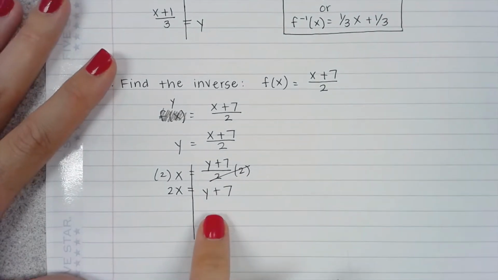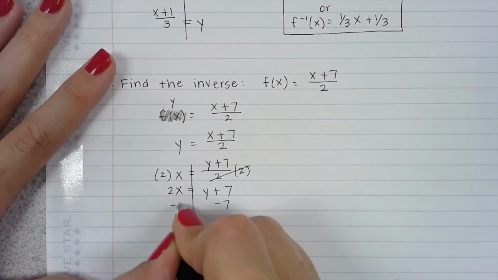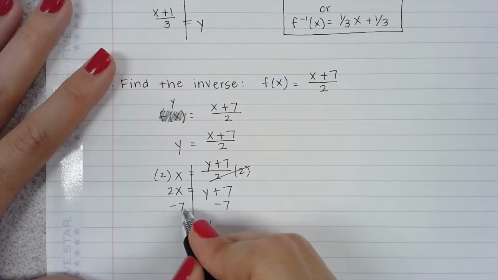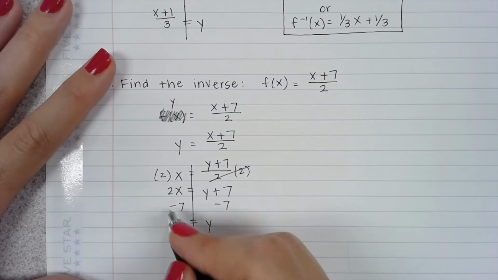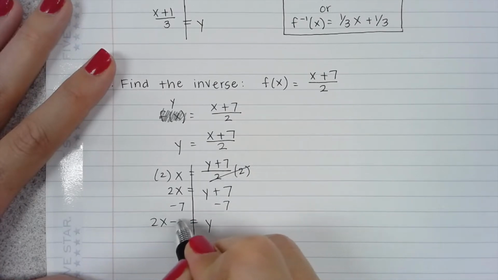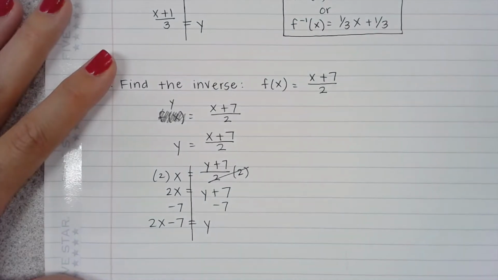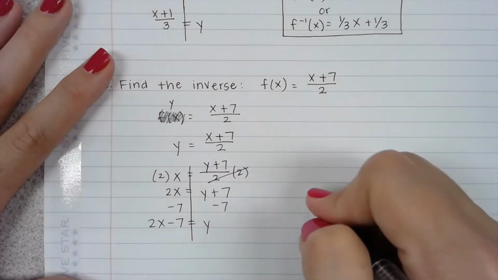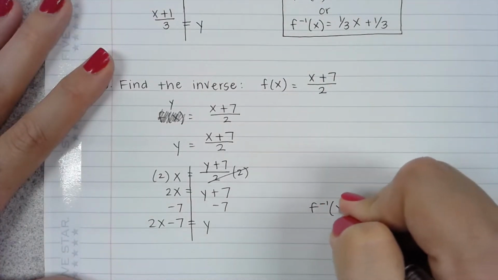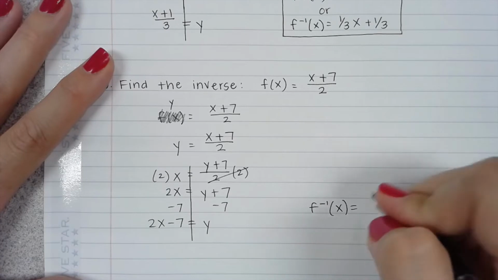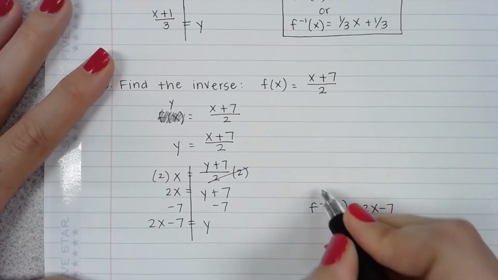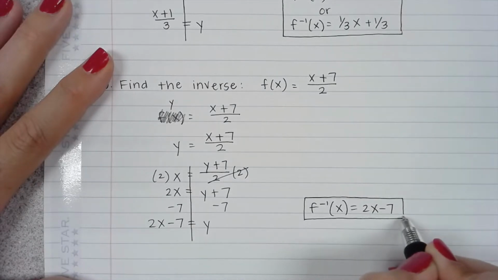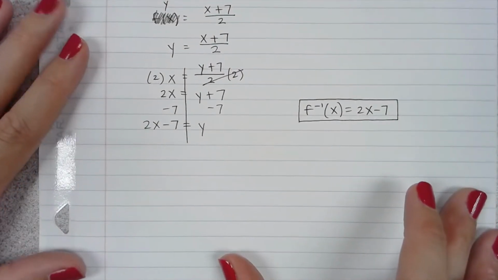And then I'm trying to get the y all by itself. So I'll finish by subtracting the 7 from both sides. Remember, right here, 2x take away 7 doesn't turn into negative 5x or anything like that, because they're not like terms, so they can't combine. So you get the y all by itself. The original function was written as f of x, and so when I write my answer to this question, it'll be written in inverse notation, with the negative 1 right here, so you know that's what you're trying to find. And so that'll be the answer for that inverse.